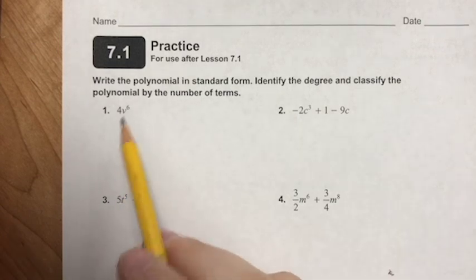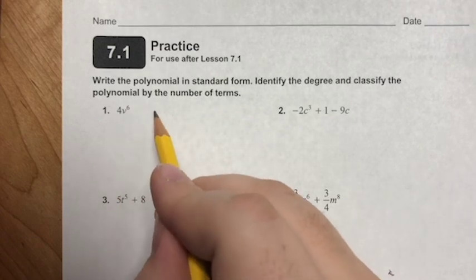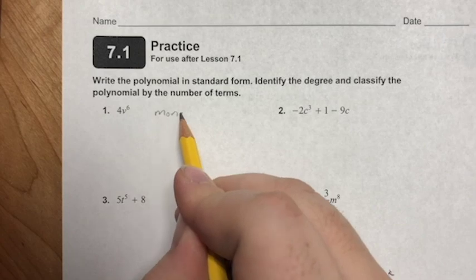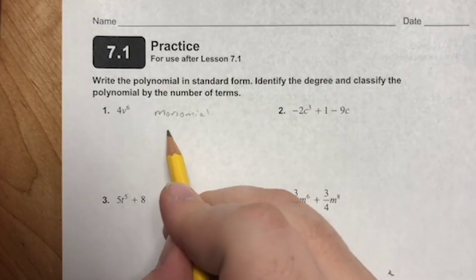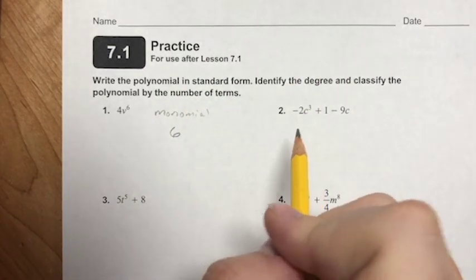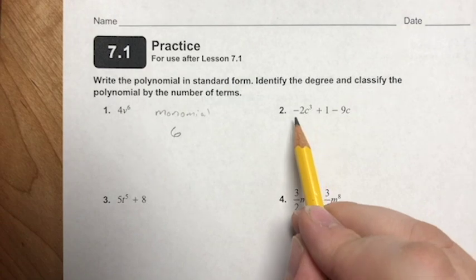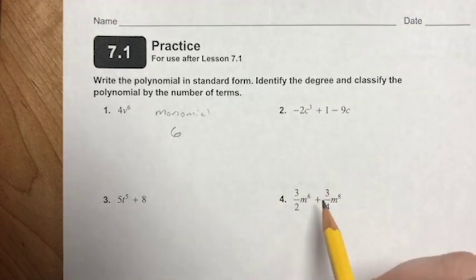Well, this first one is easy. There's nothing else we can do with this. It's already in standard form because it is a monomial, because it's by itself, there's nothing else with it, and it has a degree of 6. All right, done. This one right here, we have -2c to the 3rd power plus 1 minus 9c.